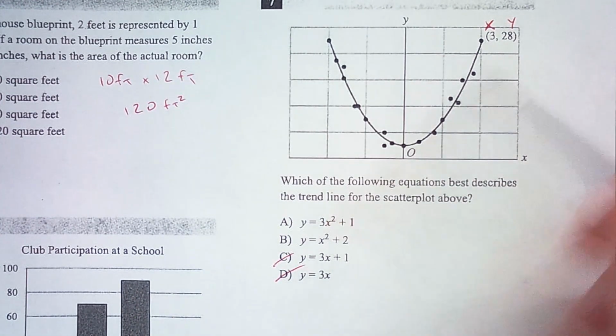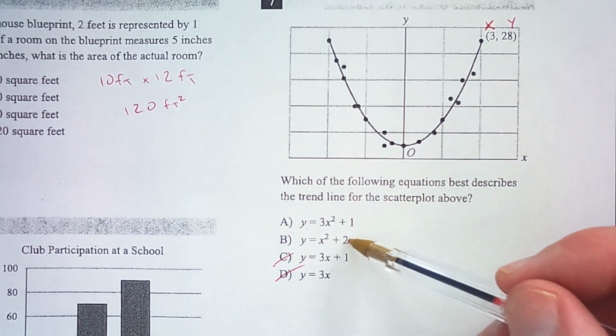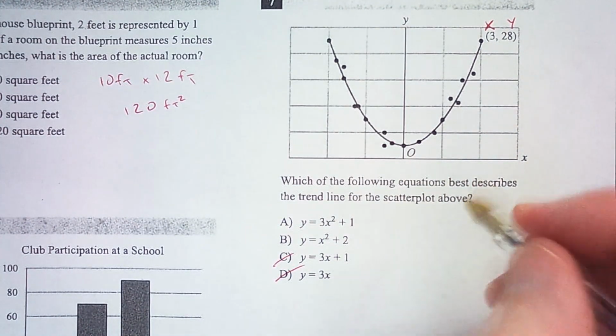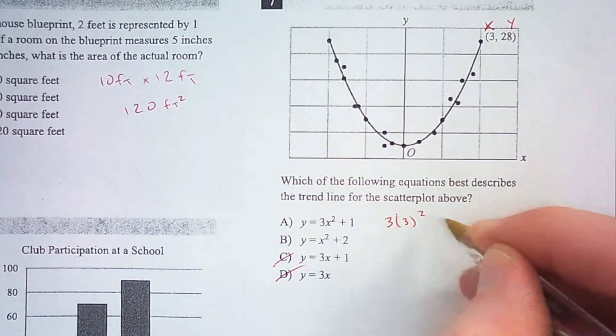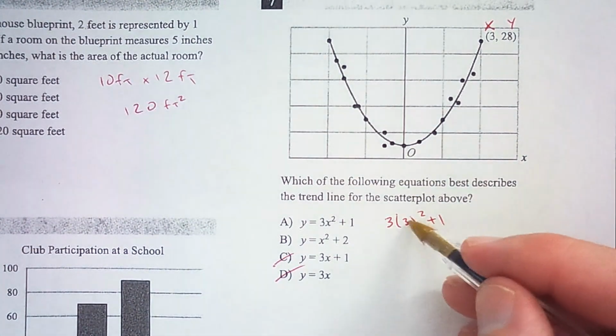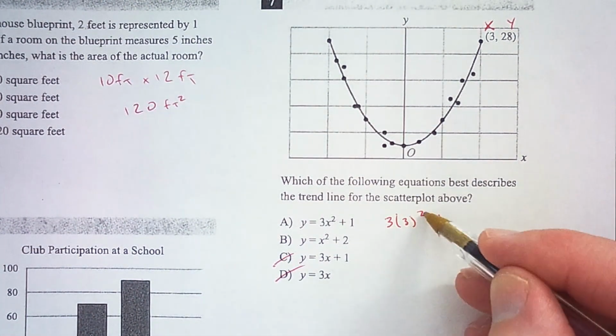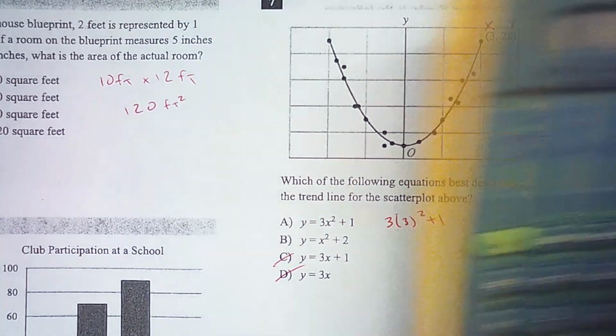If I plug in a 3 for x and I get something other than 28, then I'll know it's not A, and I'll know then that it will be B. So we'll plug in 3 for x, so we have 3 times 3 squared plus 1. Okay, now order of operations says 3 squared goes first. 3 squared is 9, times 3 is 27, plus 1 is 28.